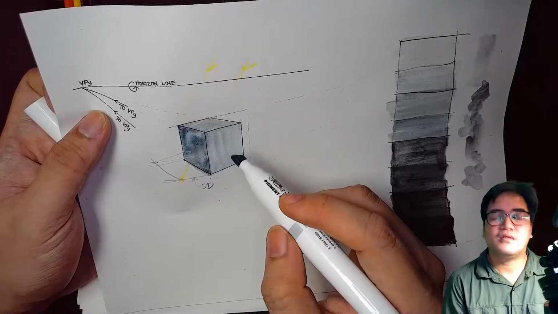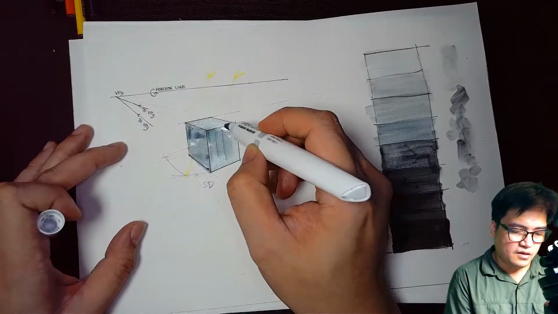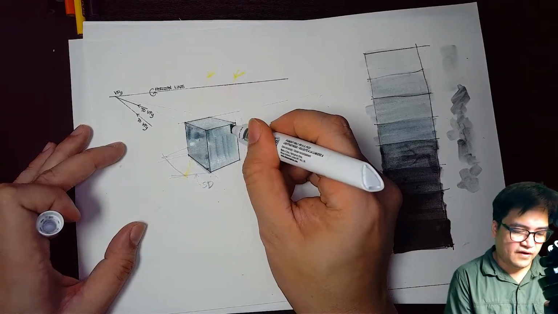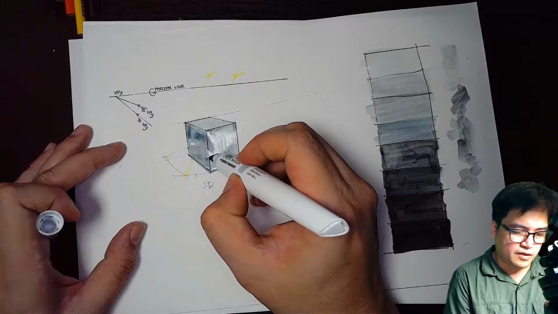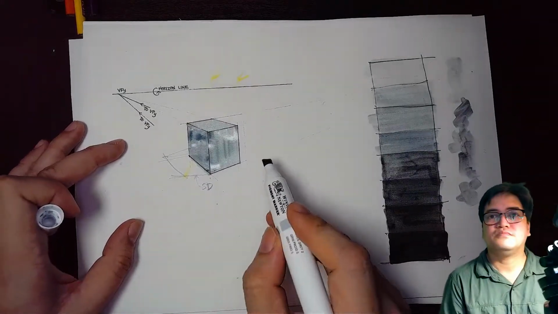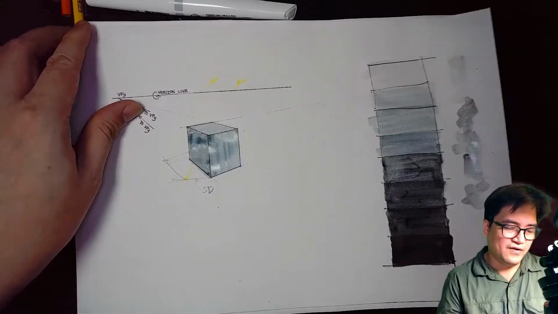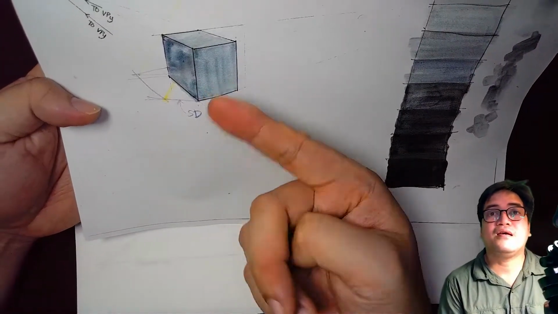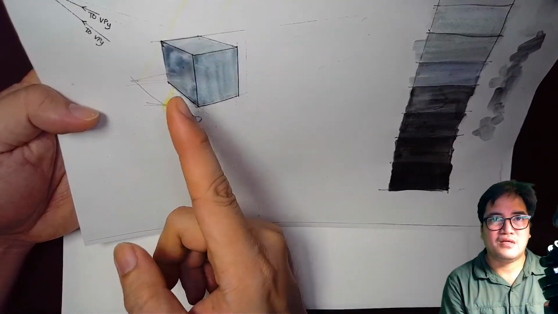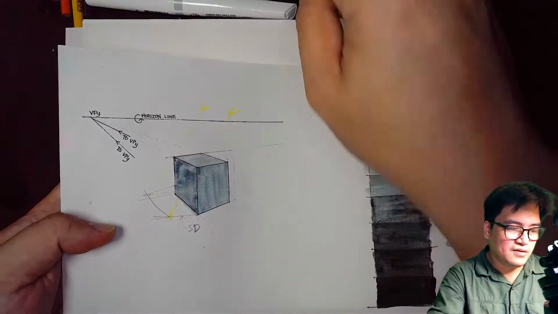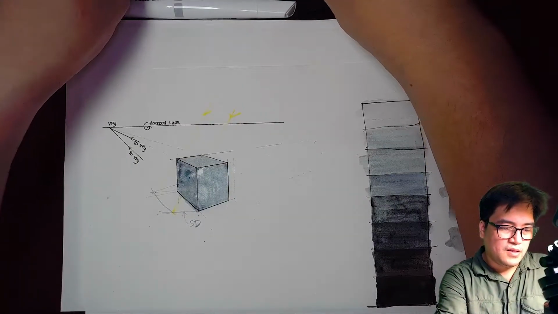Okay, that's a bit smoother. And now I can increase the value of this face by applying another layer. Now this face fronting looks a bit too matching to the ones I placed here. So I'm just going to be getting number 4. Okay.